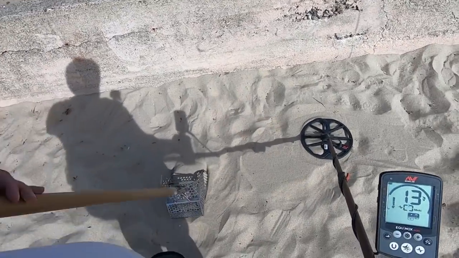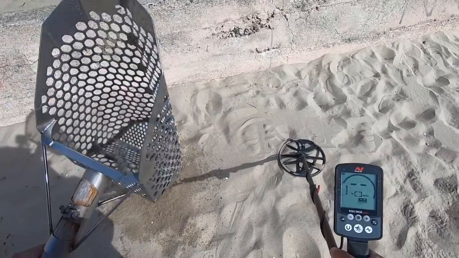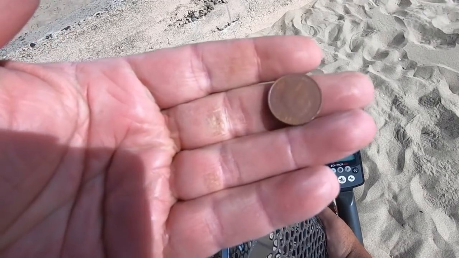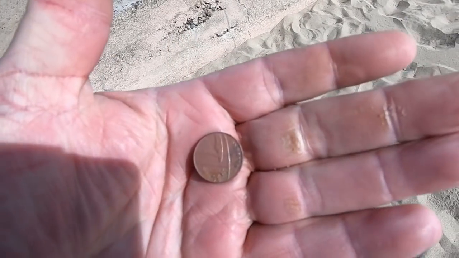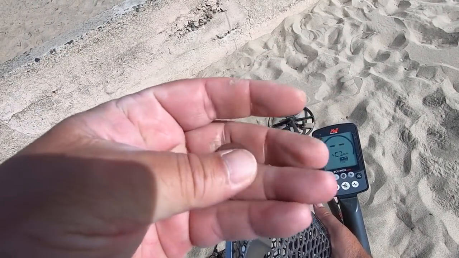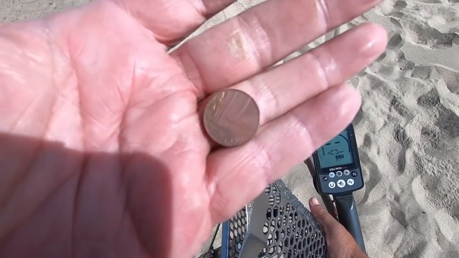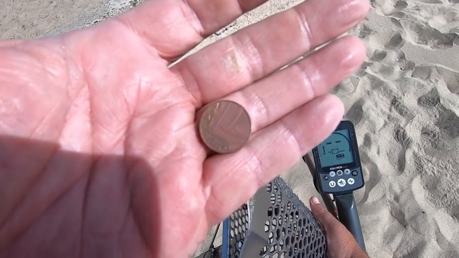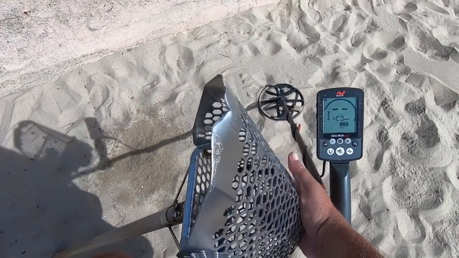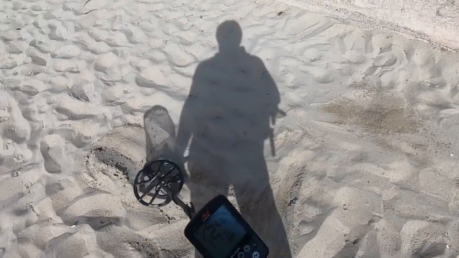Let's dig that. That's kind of a weird sound. What the heck is this? That's crazy. I found a Canadian coin. I think that's Canadian. Yep. Of course, I can't see what it says, so we'll check it, but I'm guessing that's Canadian. Huh? Is there anything else? Oh, there is.